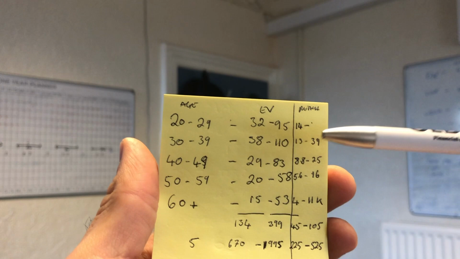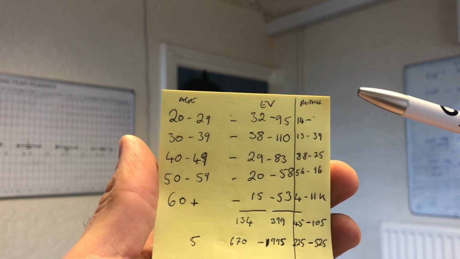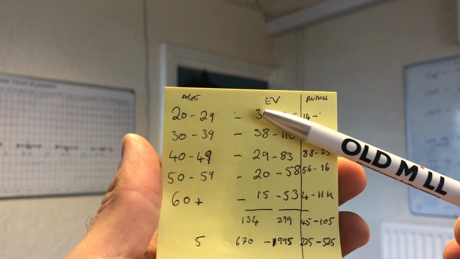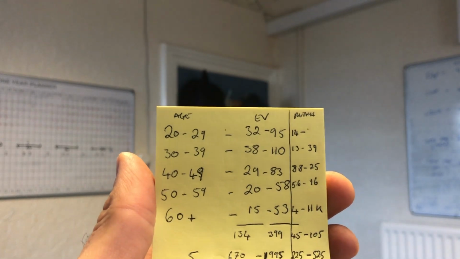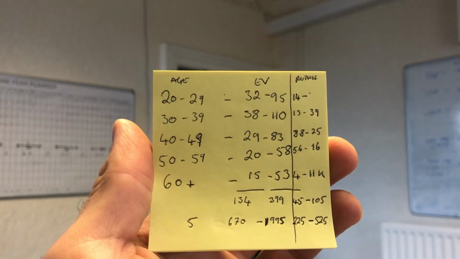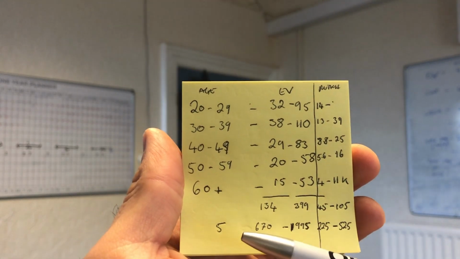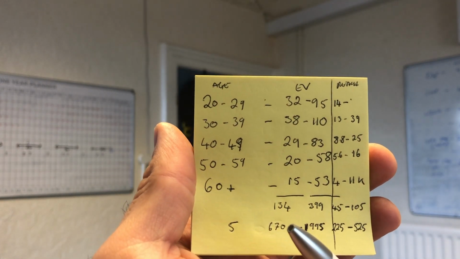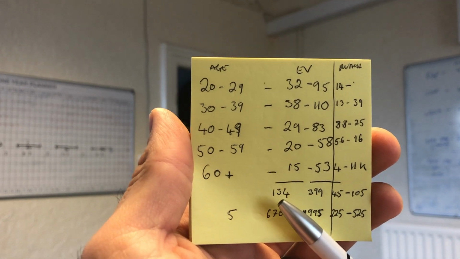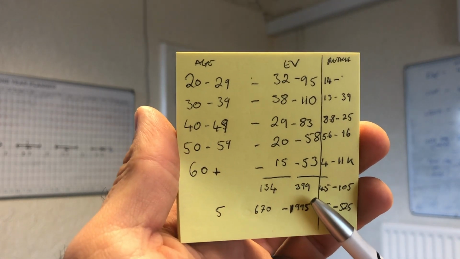So I'm going to stick this in. What this is going to show you is that for 20 to 29-year-olds, the amount of money I'm looking to spend will get me event responses of 32 to 95 people, and it's going to have a reach of 14,000 people. I'll do that for each age bracket. So you can see basically by the time I get to the bottom, that on a daily basis, I'm going to have an average event response of 134 to 399 people.